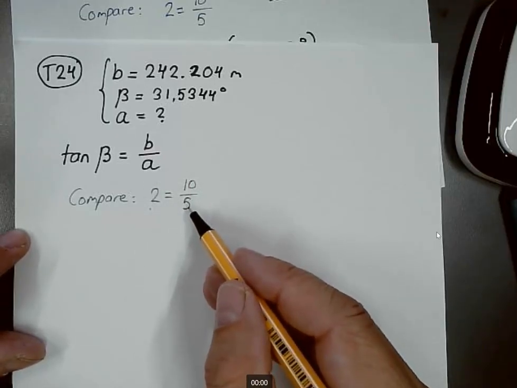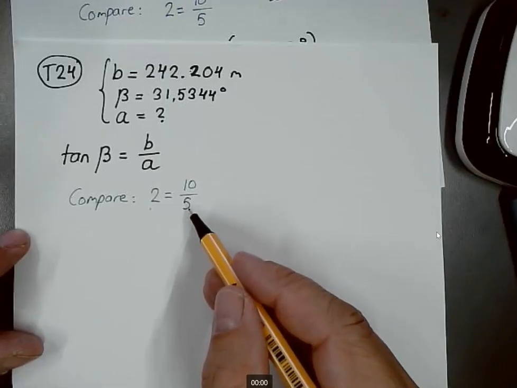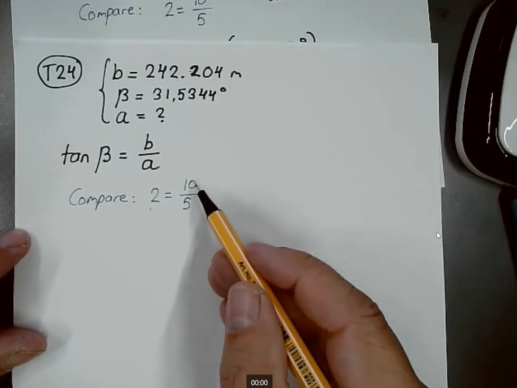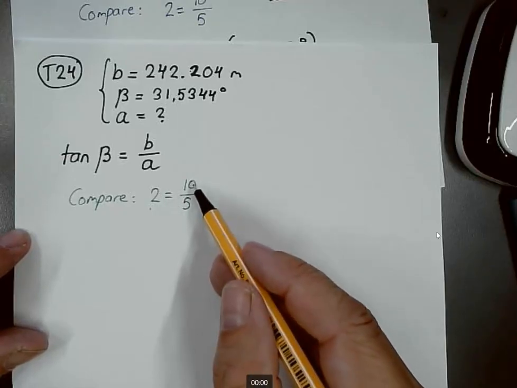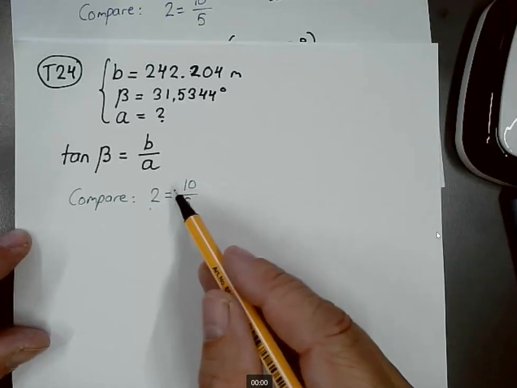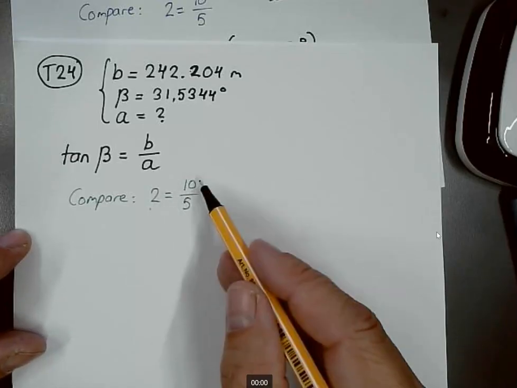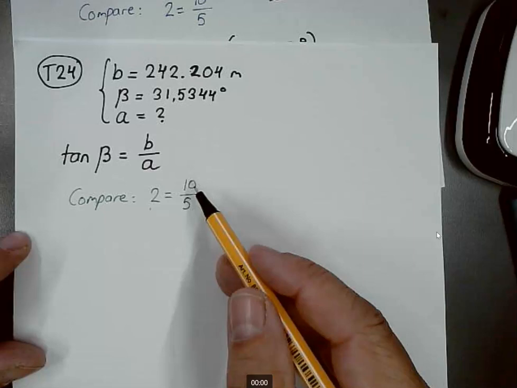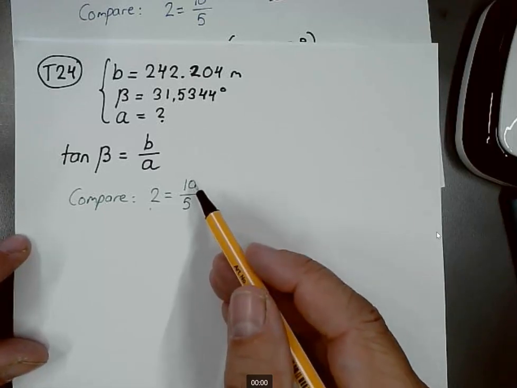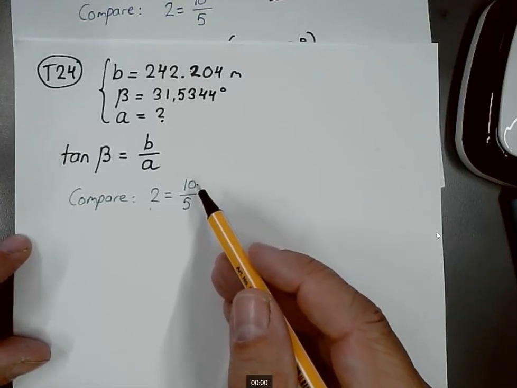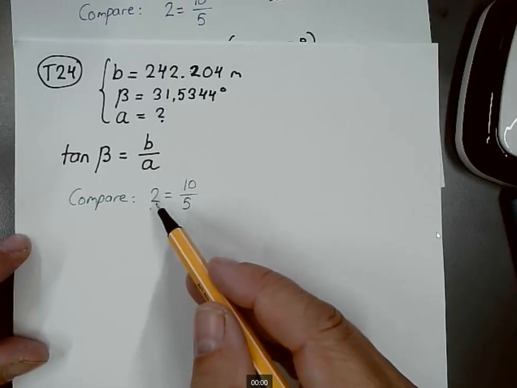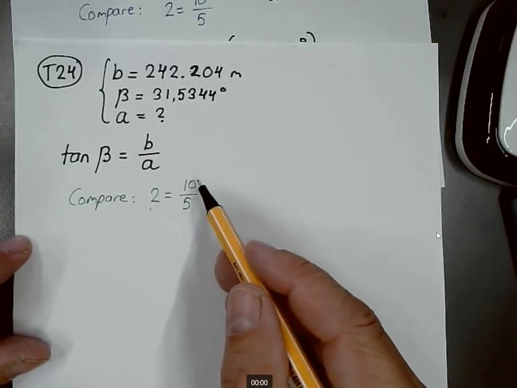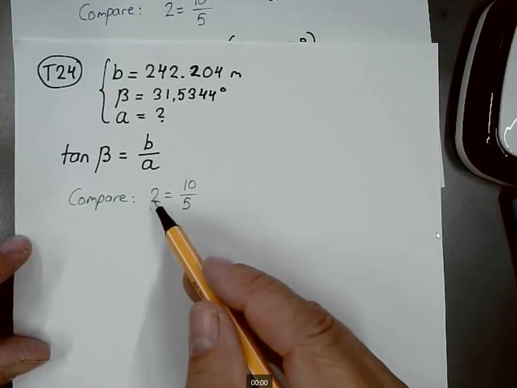So now we think in our heads what we will do with 10 and 2 to get 5. We are not multiplying 2 times 10, but we are dividing, yes. And the dividing should be so that 10 is divided by 2, not in the opposite direction, not 2 divided by 10, but 10 divided by 2.